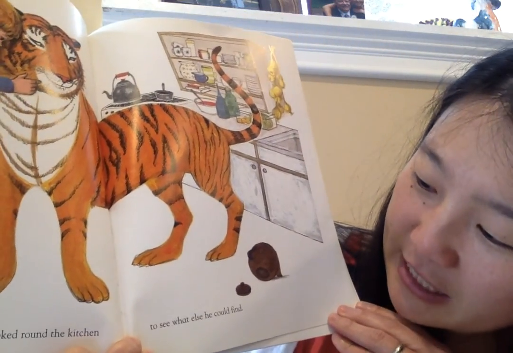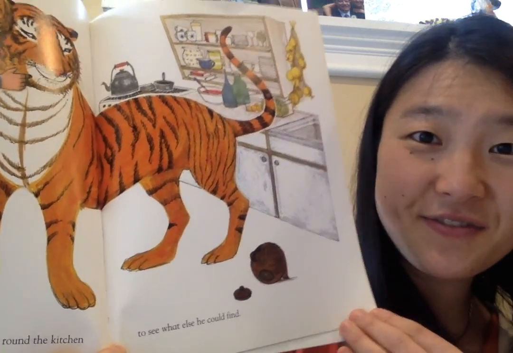He looked all around the kitchen to see what else he could find.